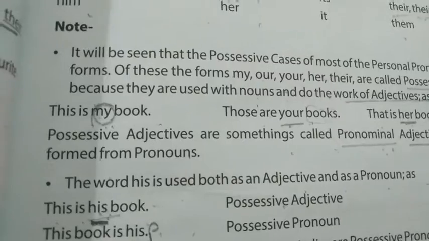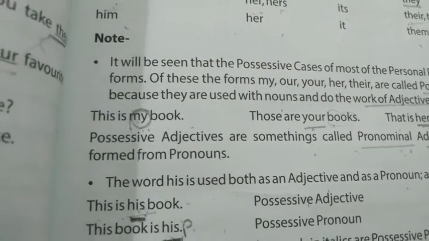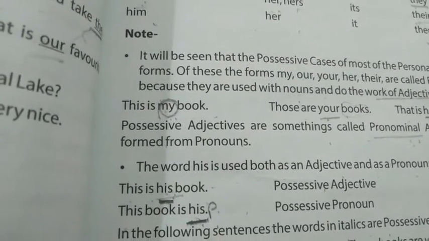All right. So I hope the personal pronoun and possessive pronouns both are clear to all of you.